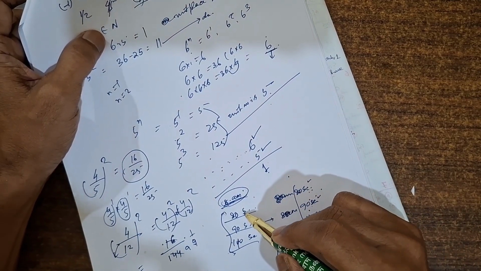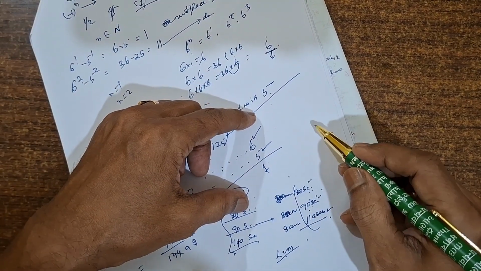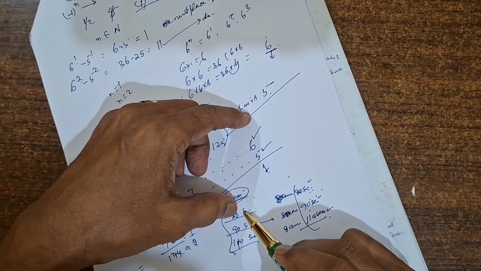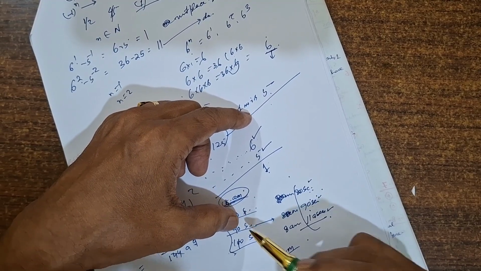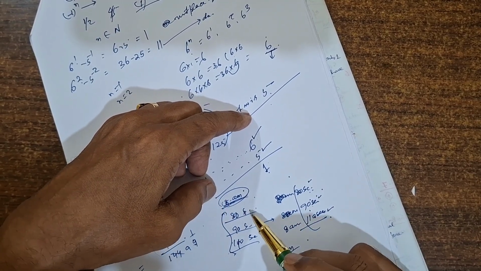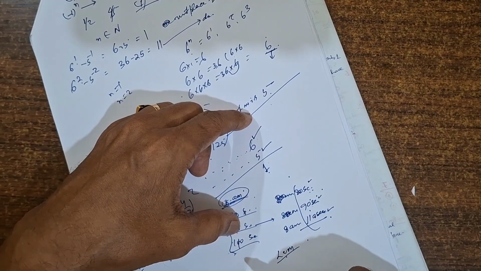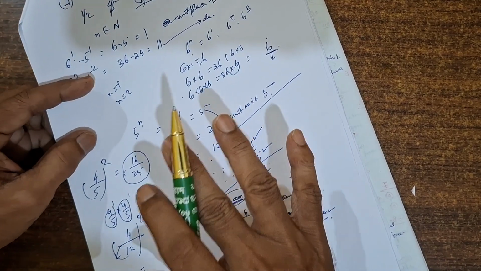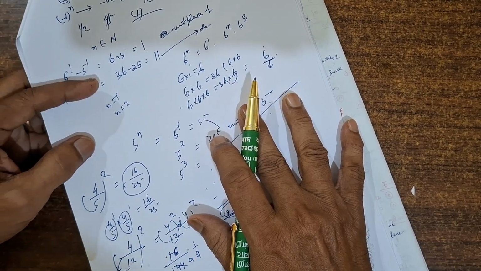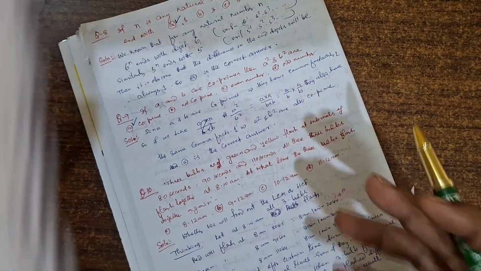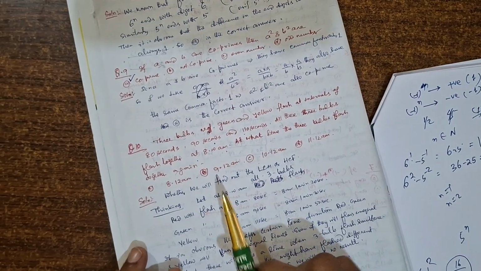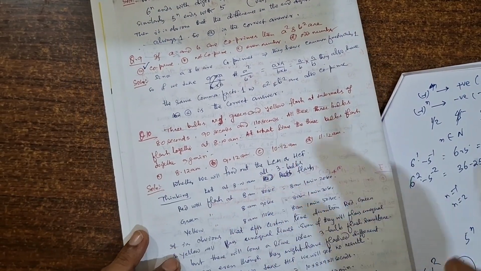The minimum time taken will get the maximum flash. So we are getting this through the method of HCF or LCM. Whatever the case, we will elaborate now.